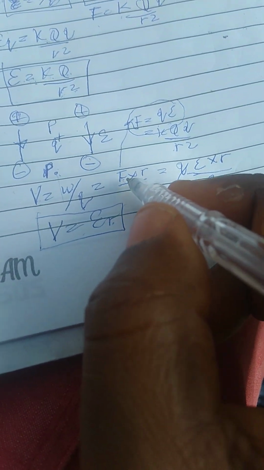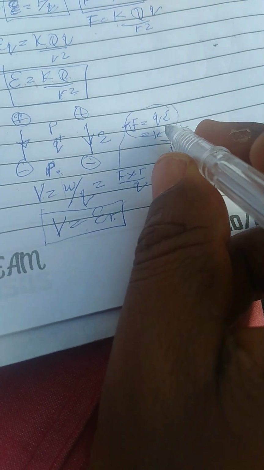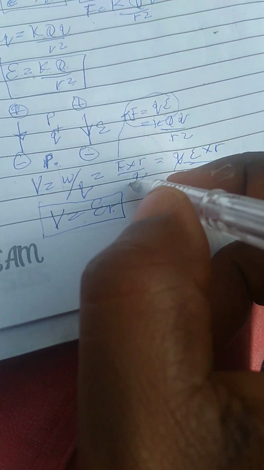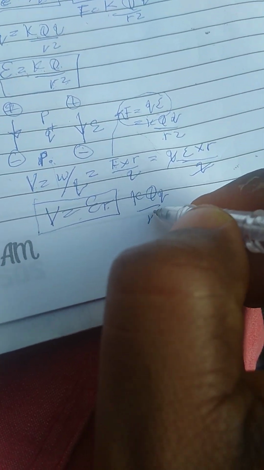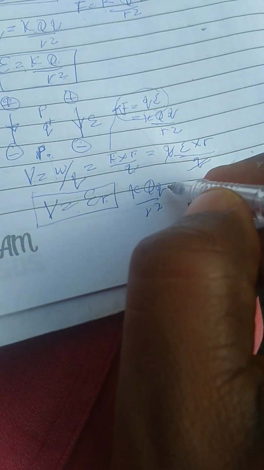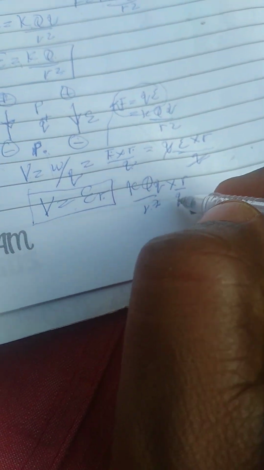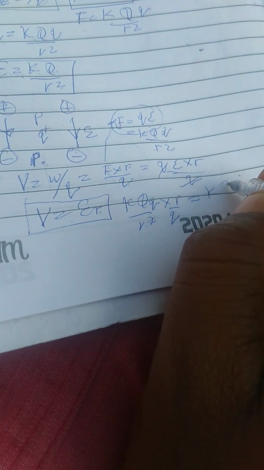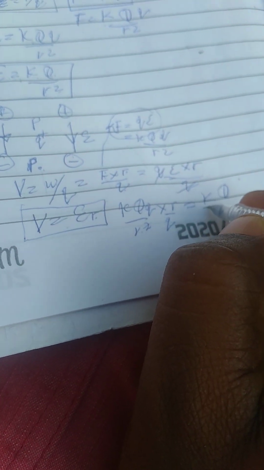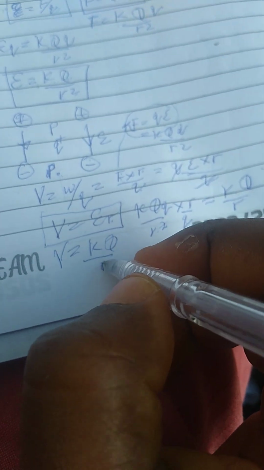Now, if instead of using F is equal to qE, I want to use the inverse square law of Coulomb, I can have my F as kQq divided by r squared, then times r over q. This r cancels one of the r's and the q cancels q. So I'm left with kQ divided by r. So my V is kQ divided by r.